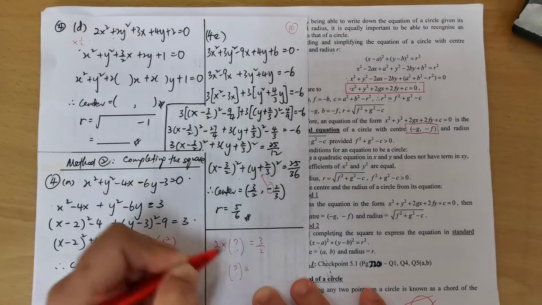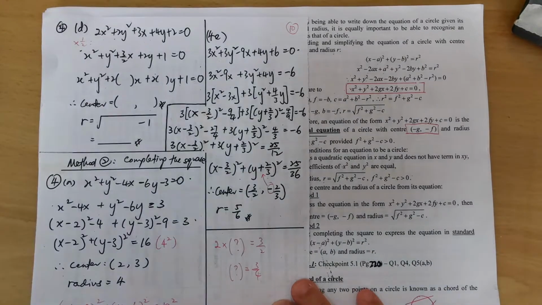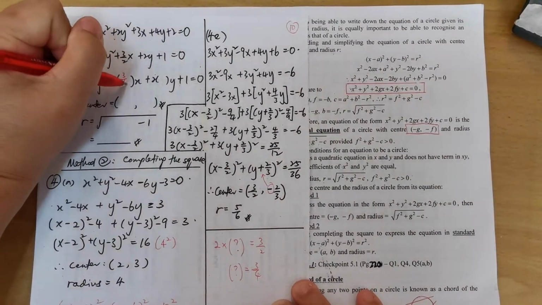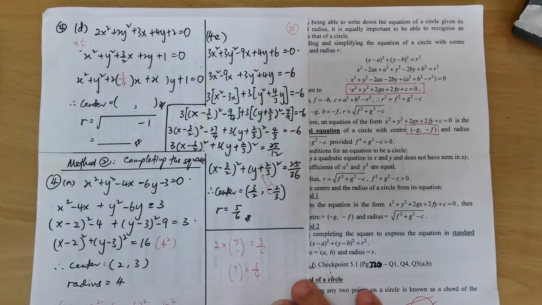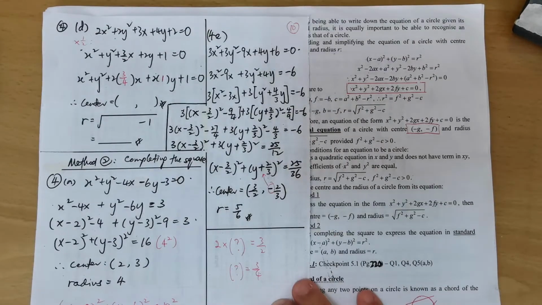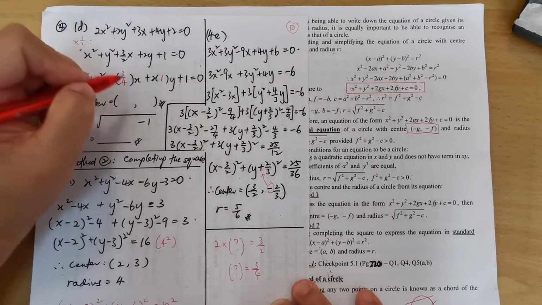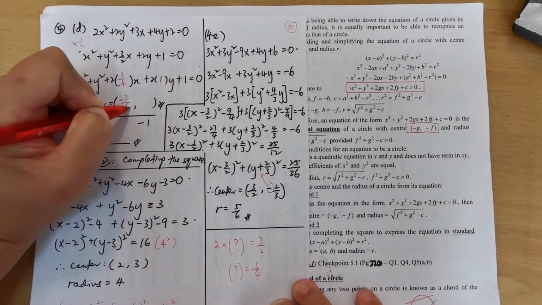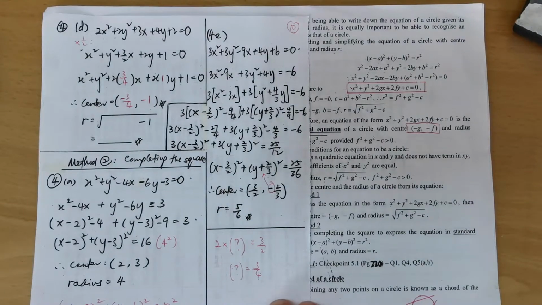Multiply 2, shift here, divide 2, right? So 3 over 4. It's true, right? 2 and 4 simplified, you get back your 3 over 2. Alright, so this one no problem. 2 times 1. After that, the center will be equals negative g, negative f.